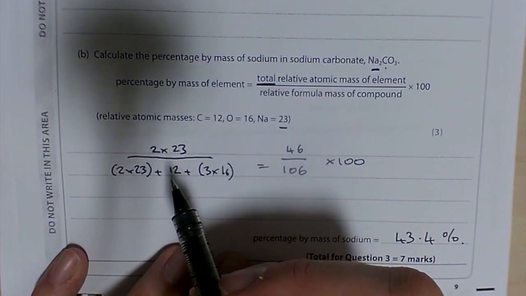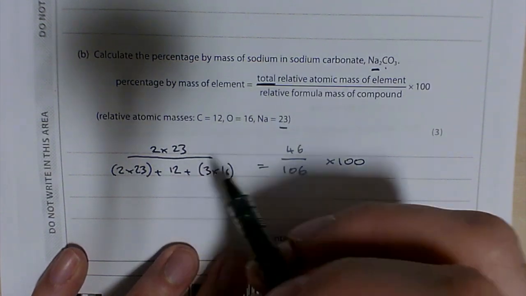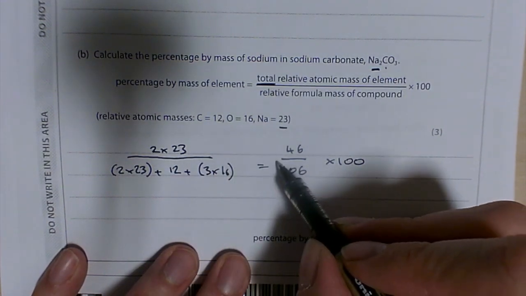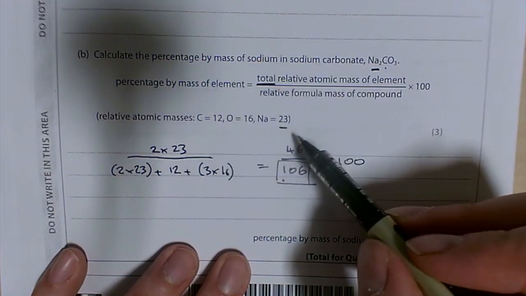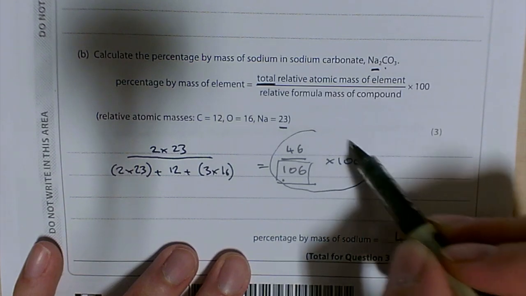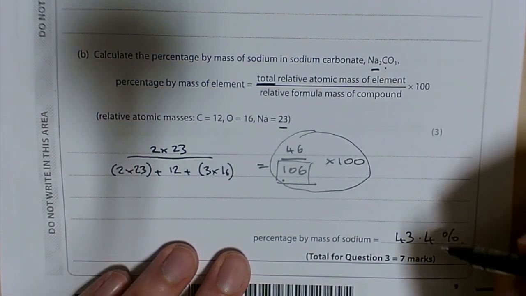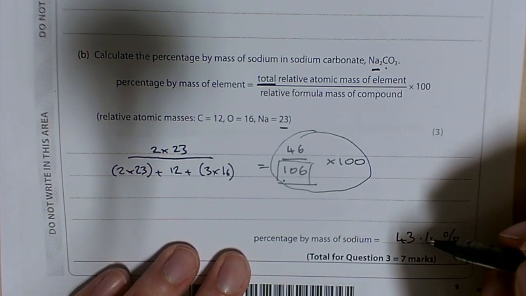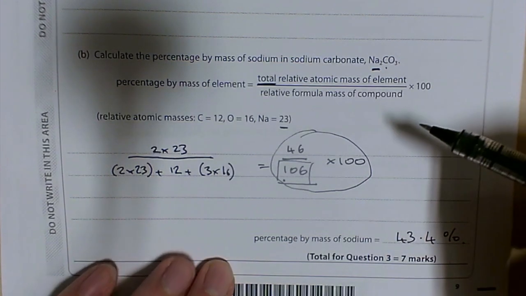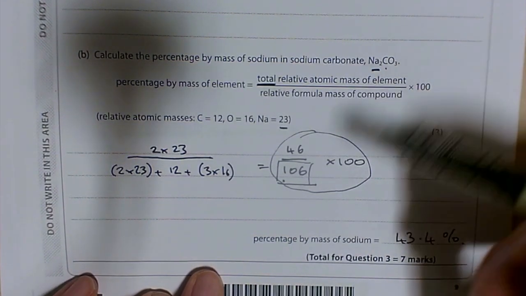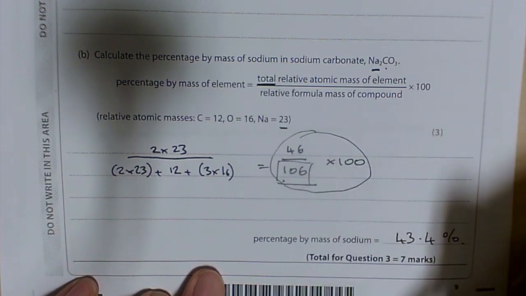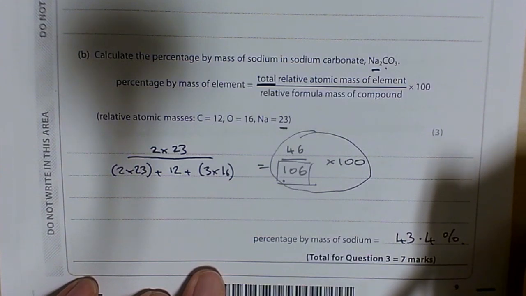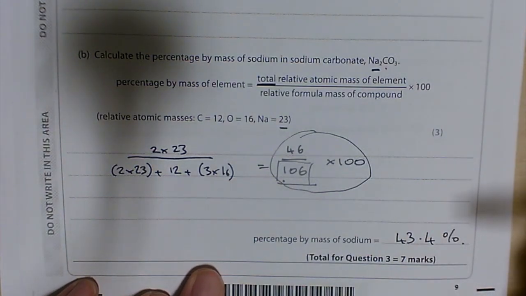Now, where do you get the marks? There's 1 mark for working out the relative formula mass of your sodium carbonate. So 1 mark for that. There's 1 mark for then substituting all of these numbers in together, and then 1 mark for an answer that rounds to that. On this question, if you incorrectly calculated your relative mass, you did get error carried forward marks for getting the rest of it correct after that step. And that's a nice short question for question 3.